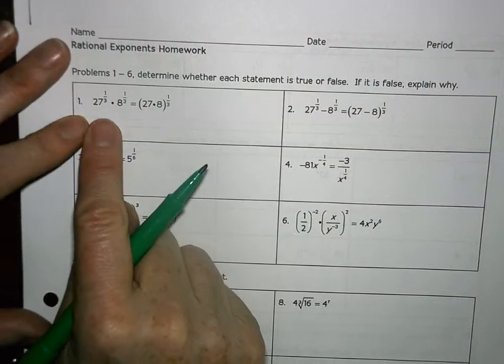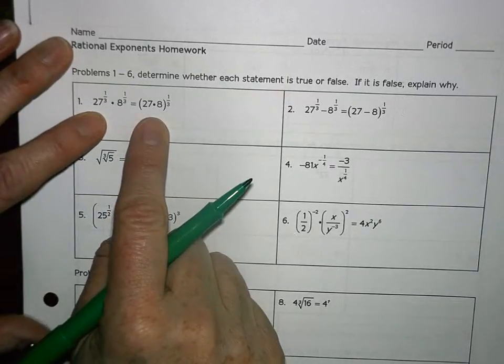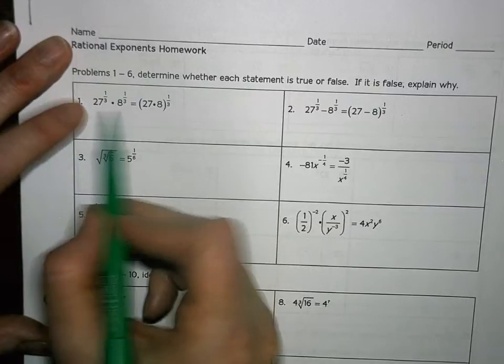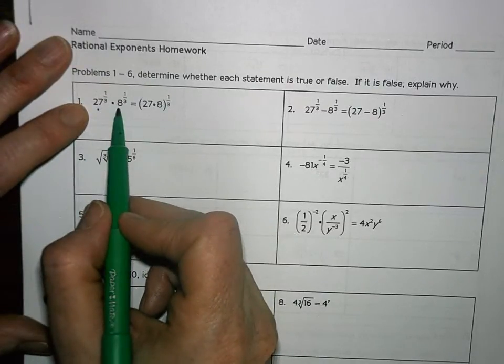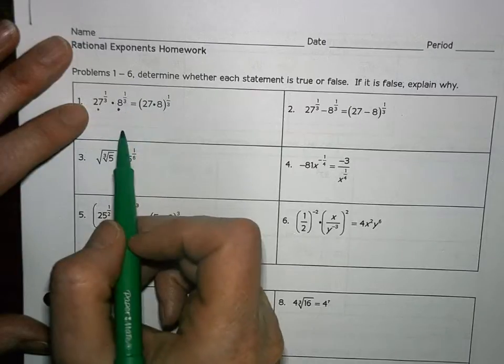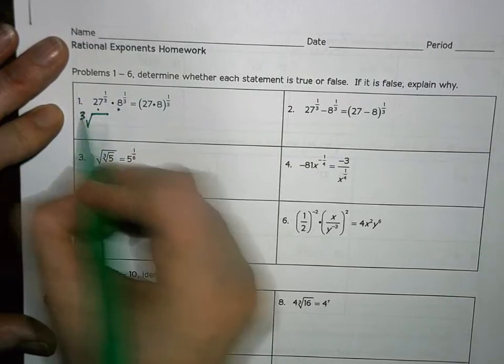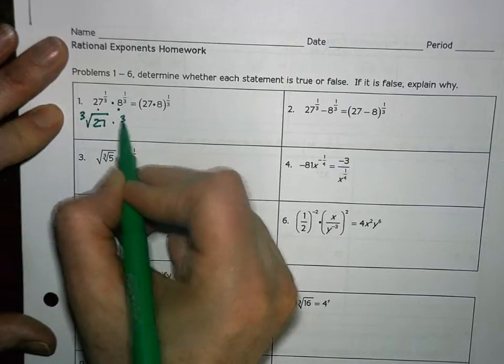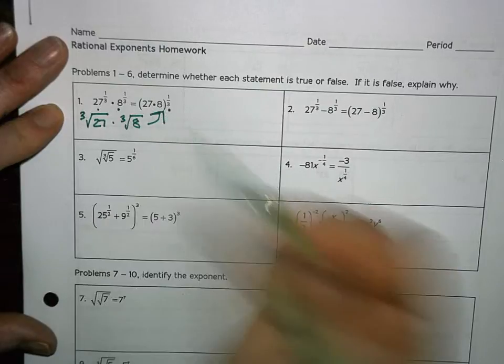Is this true or false? Have they done this correctly? Well, we look at this and we look at this, and first of all, they don't have the same base, so you're not going to just add the exponents. But this is what they did. You've got the third root of 27 times the third root of 8. So yes, they can multiply and keep it to the same root. True.